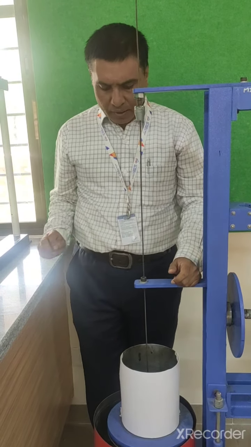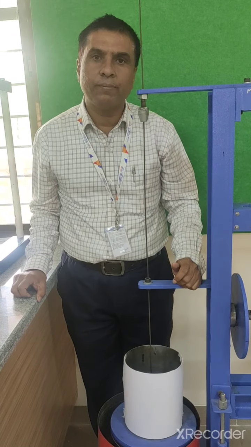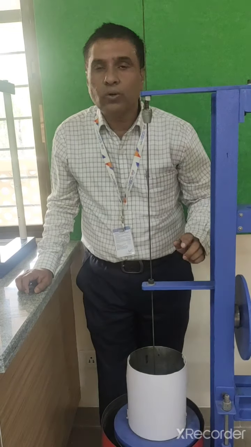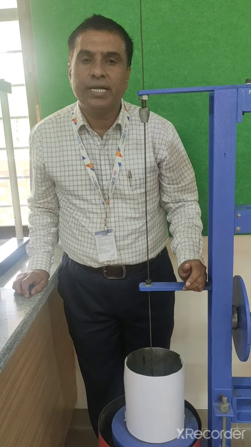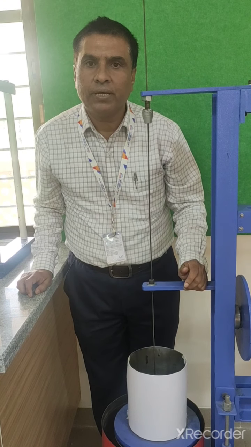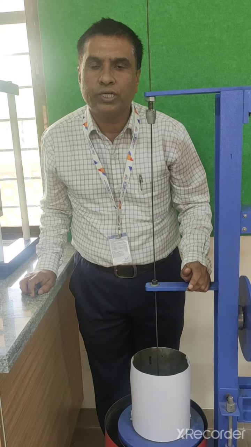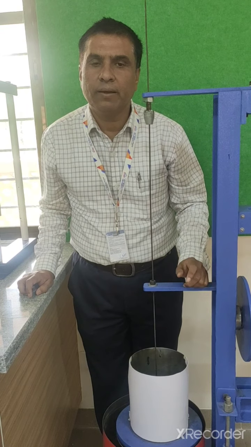Before performing the experiment, I would like to explain what we mean by the damping coefficient. The damping coefficient is the ratio of the damping force, or the resistance force, per unit of relative velocity between the two elements or two parts. This is the damping coefficient.